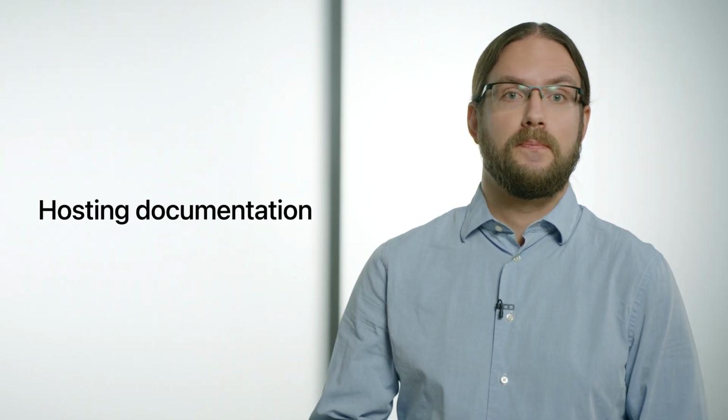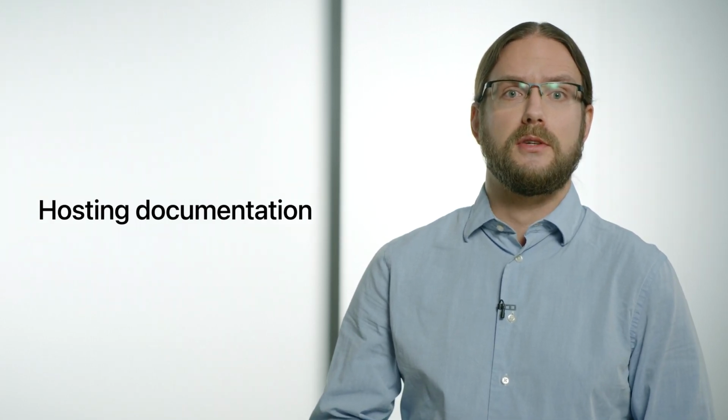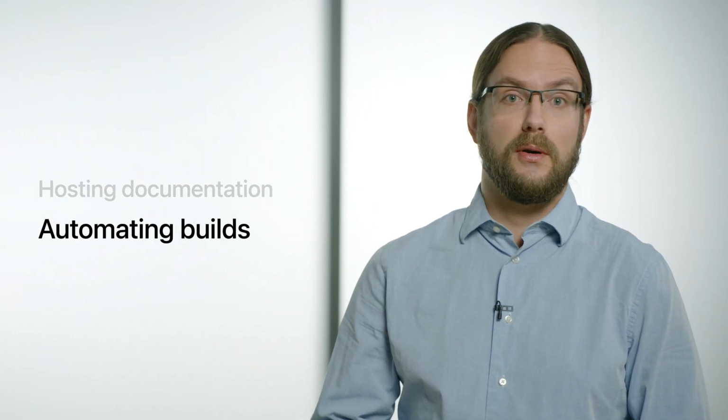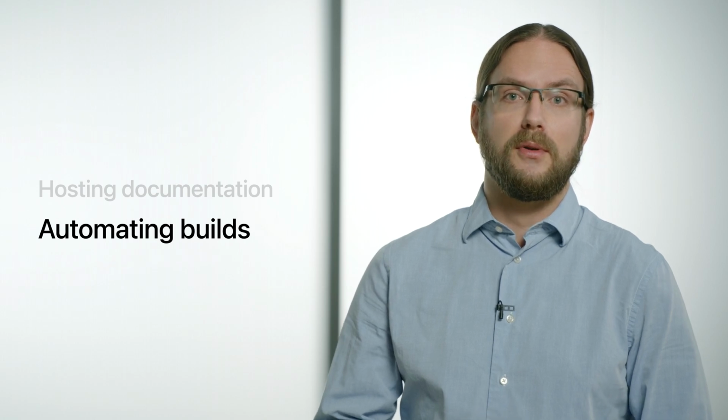In this session, you'll learn about hosting DocC documentation and automating documentation builds. First, I'll talk about building documentation in Xcode and how you can host the build documentation archives on a server. Next, I'll go into more detail of how documentation builds work and how you can automate building documentation.